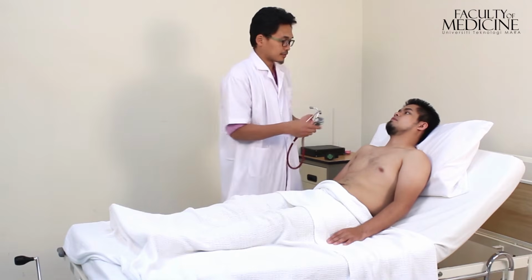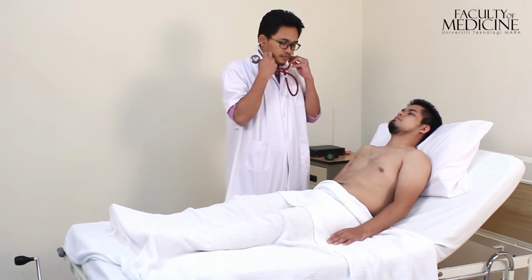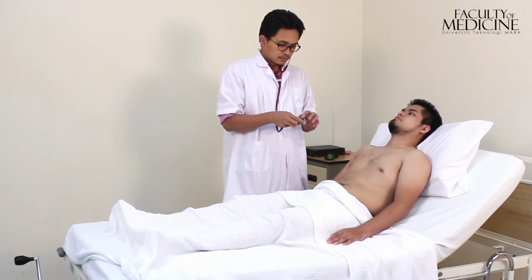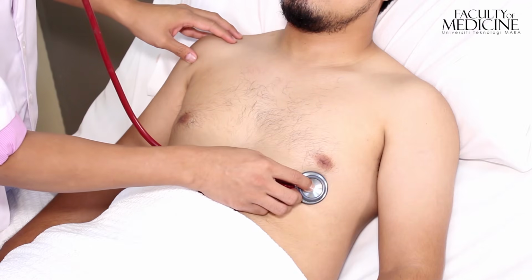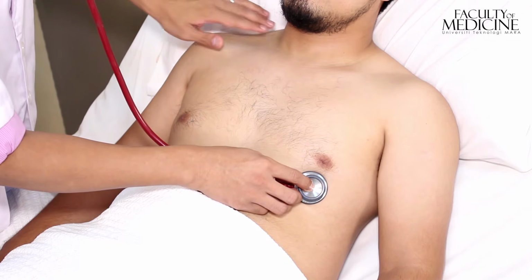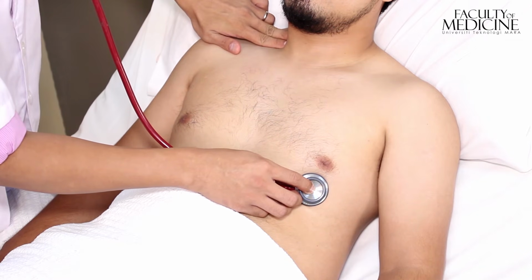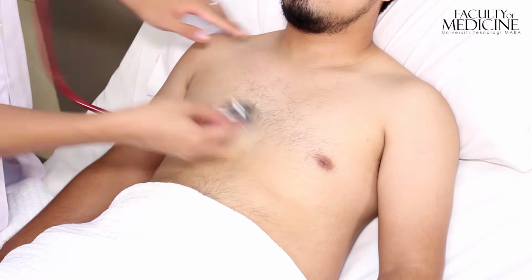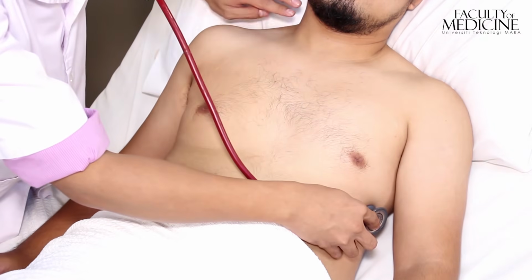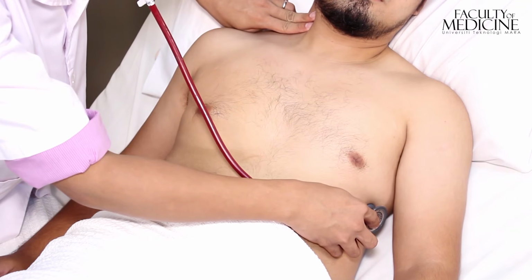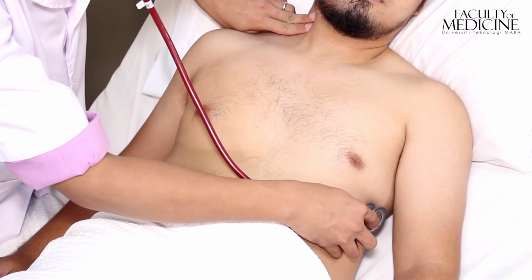Now, auscultate the heart. Begin by listening at the apex, located in the fifth intercostal space, mid-clavicular line, using the diaphragm of your stethoscope. Then, use the bell. Next, lie the patient on his left and listen again to the apex.